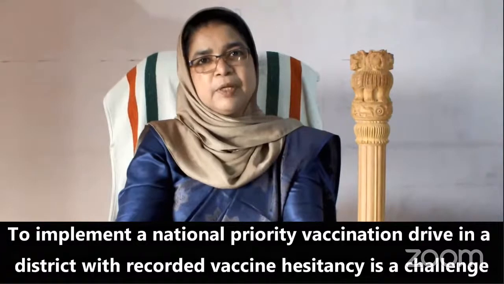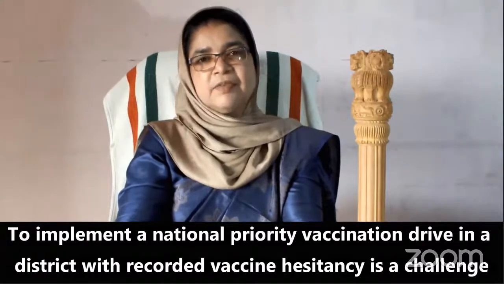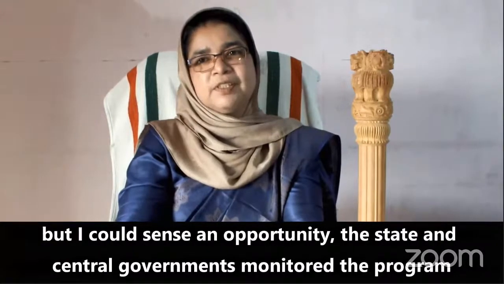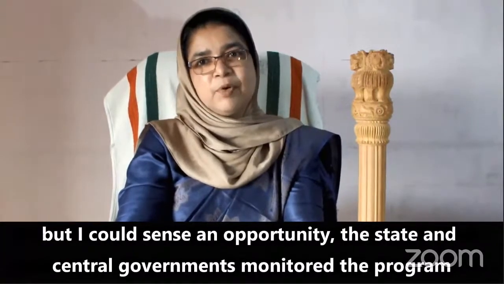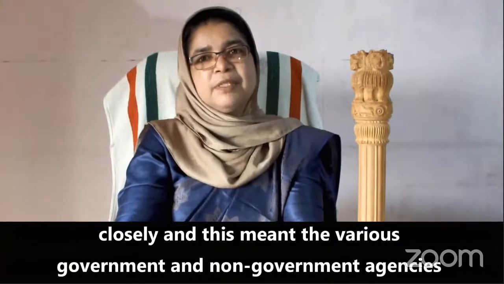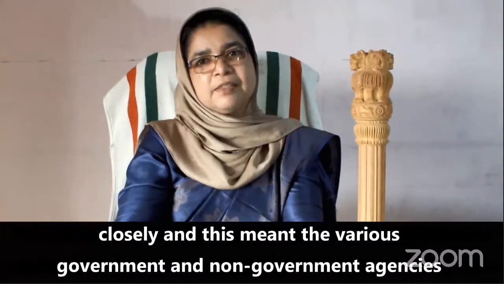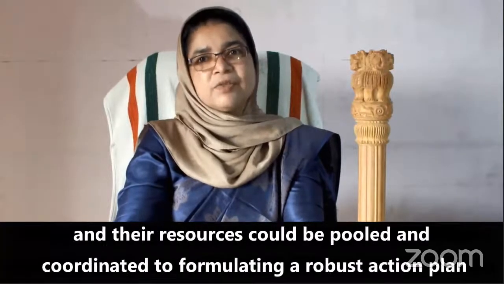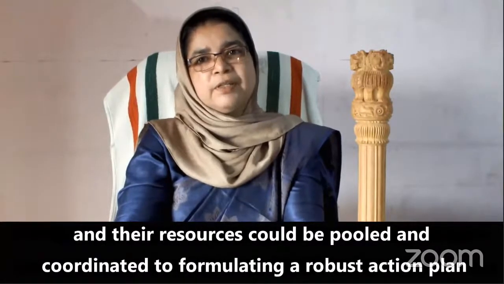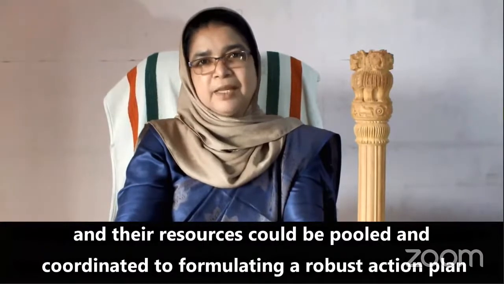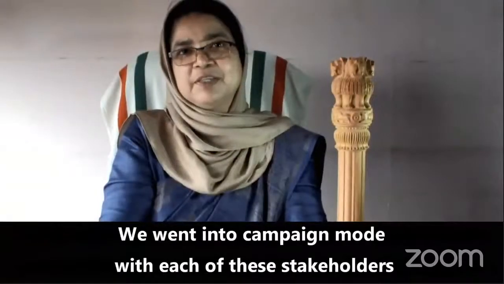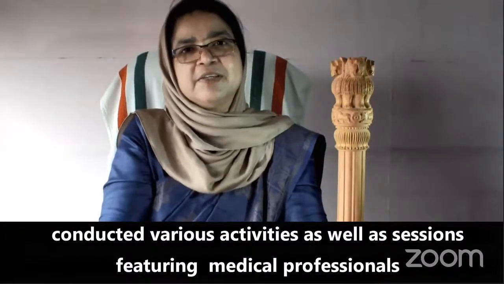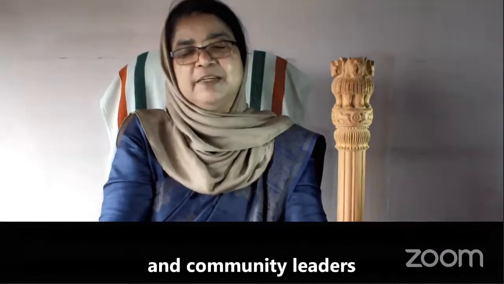To implement a national priority vaccination drive in a district with recorded vaccine hesitancy is a challenge, but I could sense an opportunity. The state and central governments monitored the program closely, and this meant the various government and non-governmental agencies in the district were accountable for the program's success, and their resources could be pooled and coordinated to formulate a robust action plan. We went into campaign mode with each of the stakeholders, conducting various activities as well as sessions featuring medical professionals and community leaders.